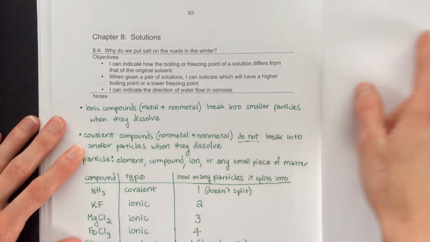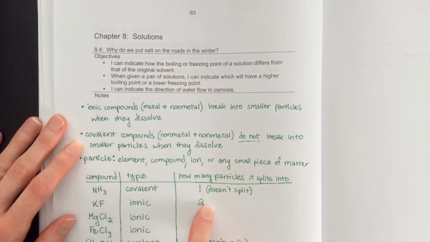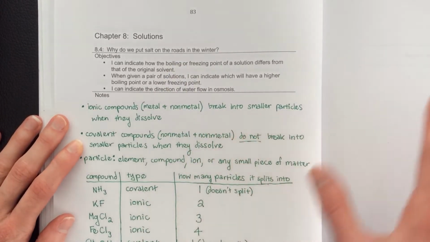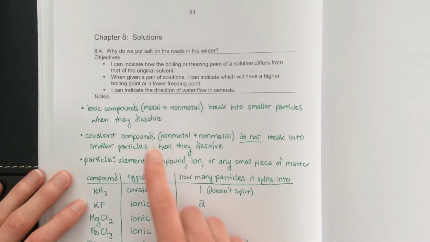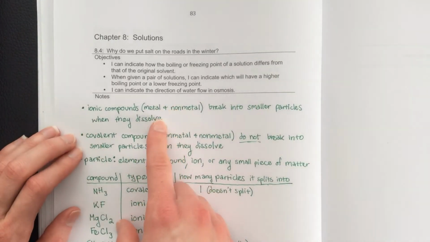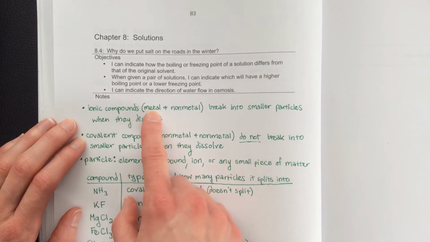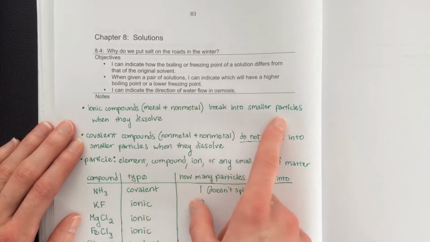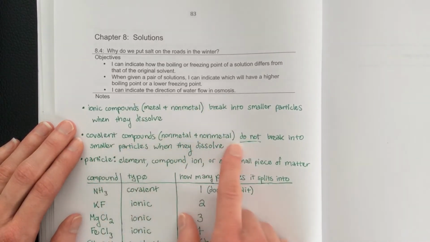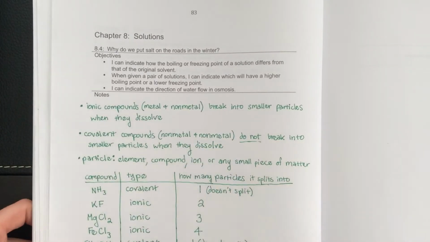We're actually going to be on page 84 today, but I wanted to just review a quick couple of things that we talked about on page 83 because they're important on page 84, and I know it's been a long time, so you might have forgotten them. So remember, we talked about particles in solution. So we talked about when ionic compounds dissolve, and remember ionic compounds are a metal and a nonmetal. They break into smaller particles, and covalent compounds do not. And covalent compounds are made of two or more nonmetals.